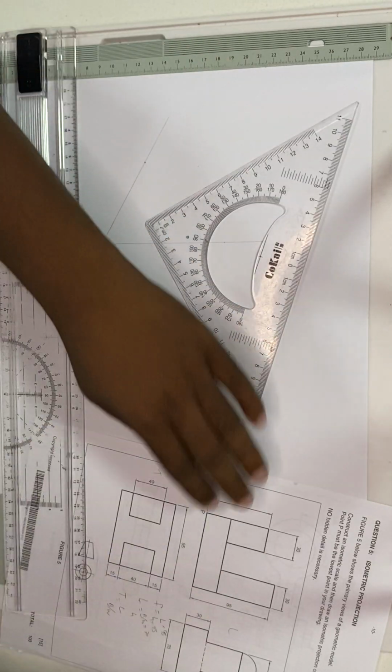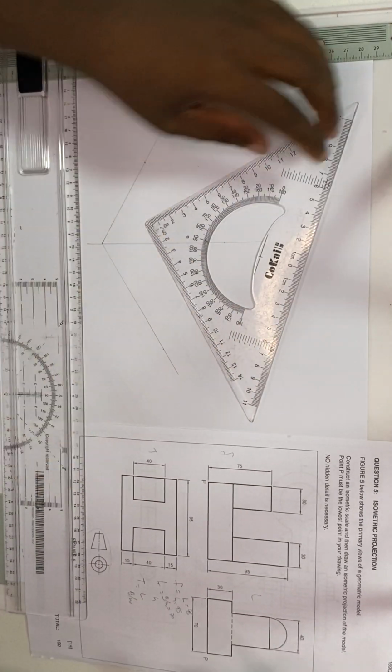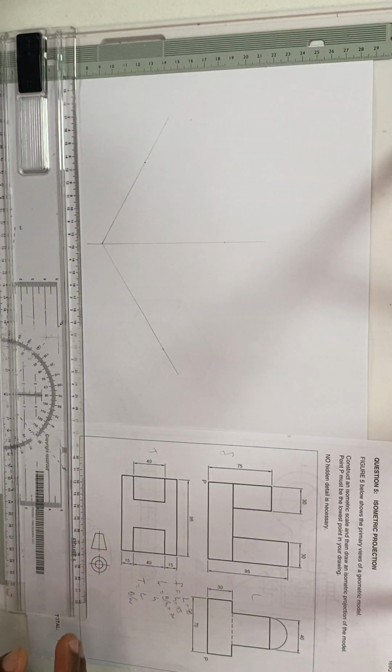Sorry about that. So now I have to project my box.